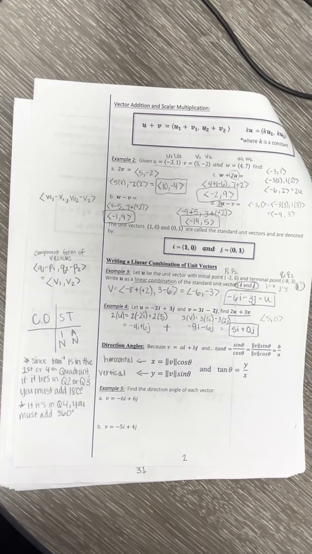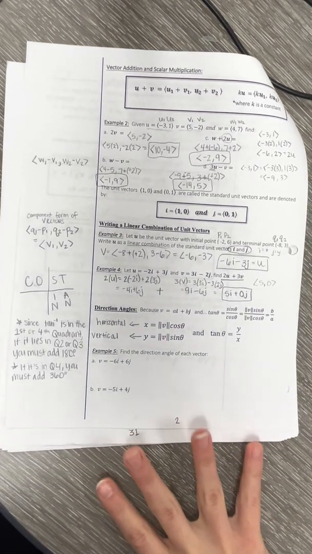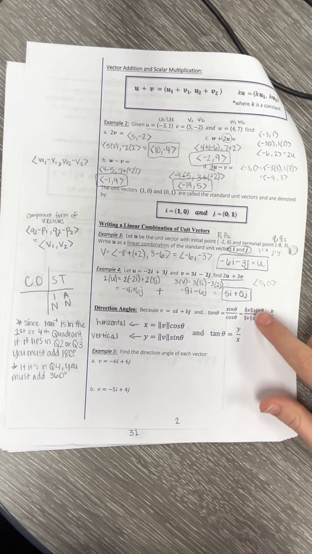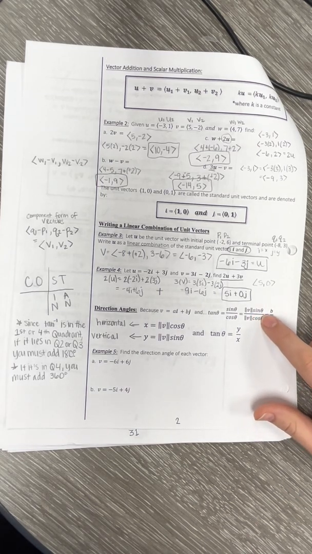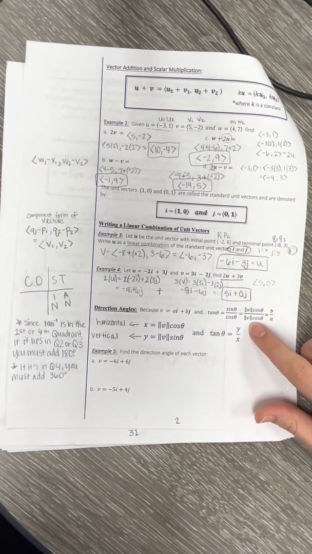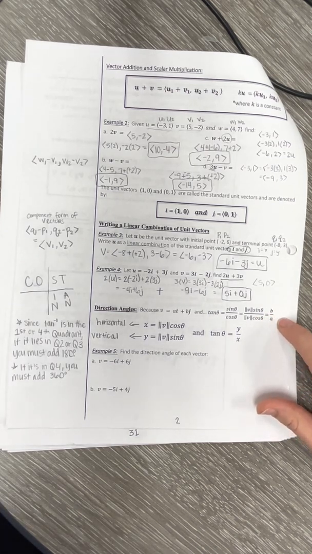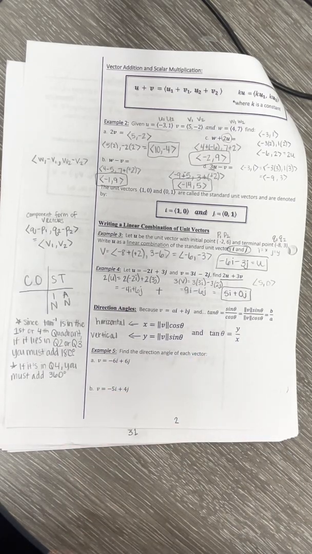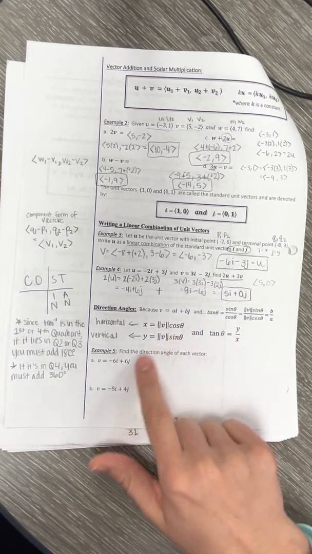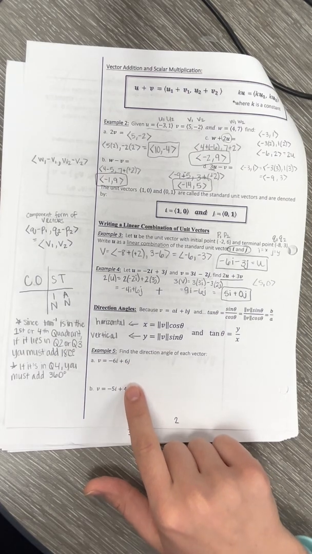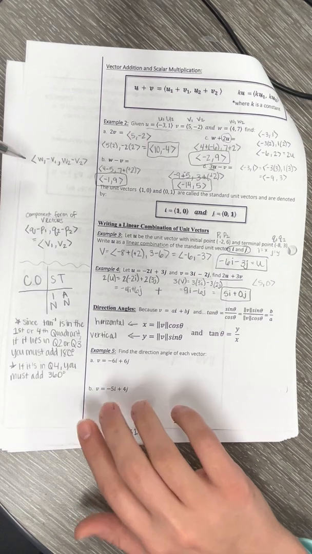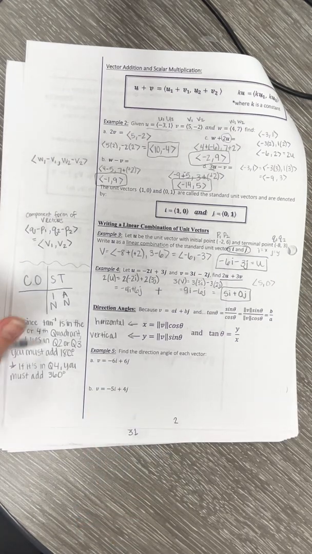All right, let's look at the direction angles. Because v equals ai plus bj, and tangent equals sine over cosine, or v times sine theta over v times cosine theta is equal to b over a. We're going to use these formulas in order to solve example 5. And I've put a little information here that's going to help you.